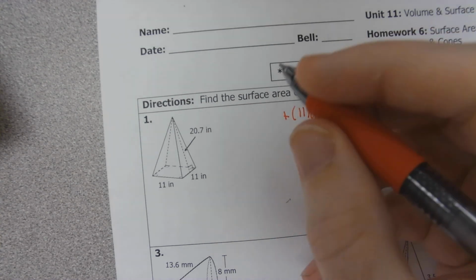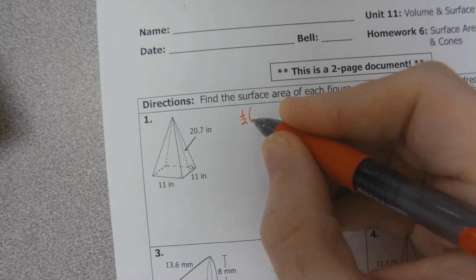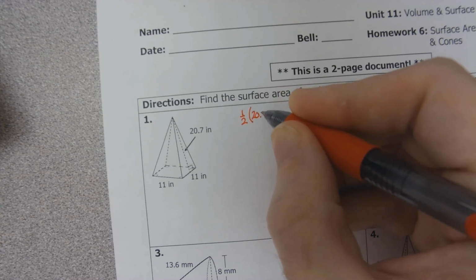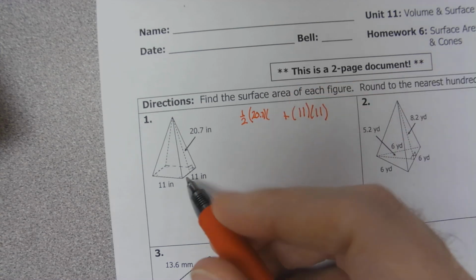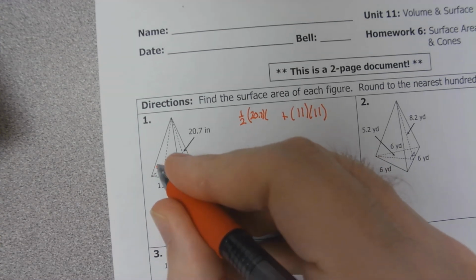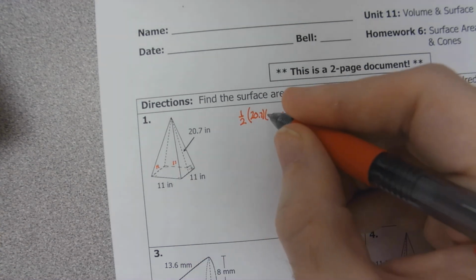Now the formula says to do 1/2 times the slant height, which in this case is 20.7, times the perimeter. Well, the perimeter is 11, 11, 11, and 11, and 11 plus 11 plus 11 plus 11 is 44.